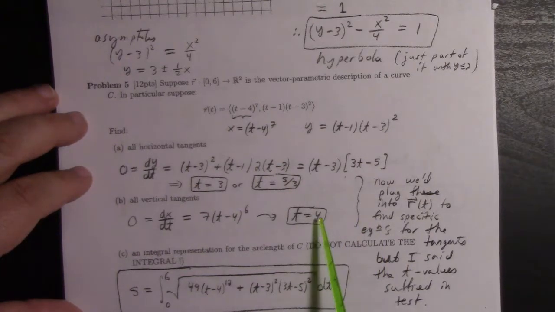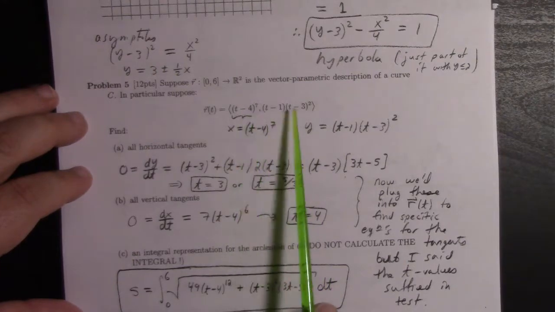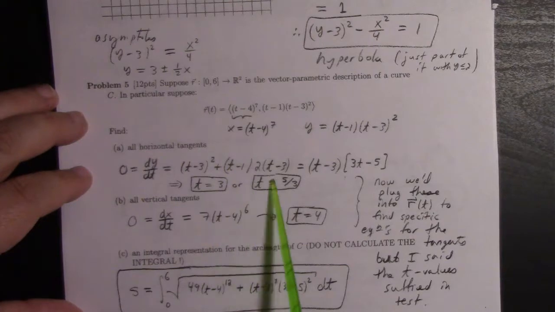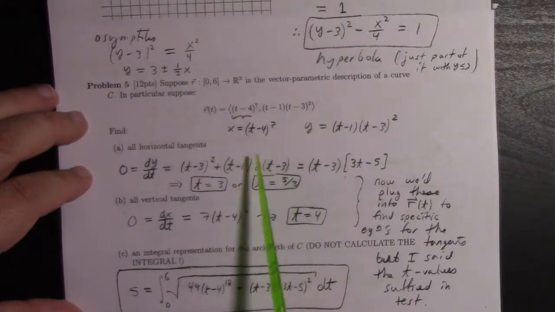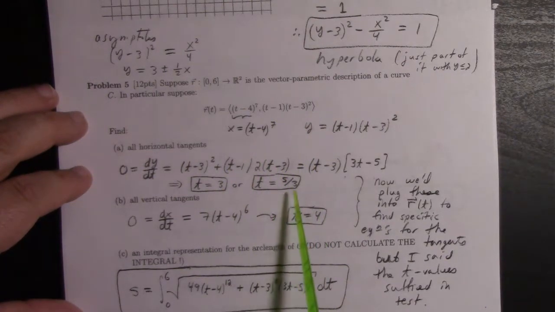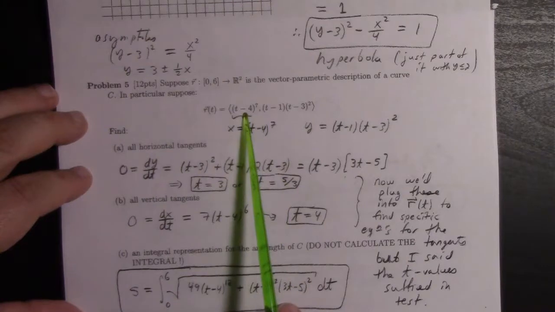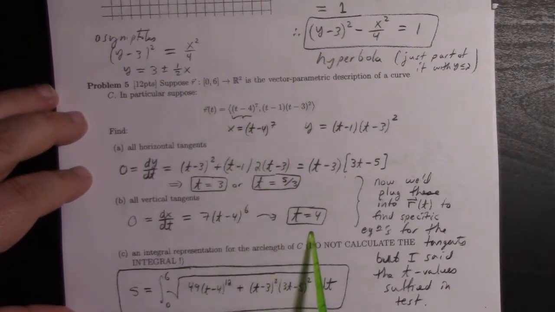Now, to actually find the equations for the tangents, I have to take these values for t and plug them back into the respective formulas. For the horizontal tangents, I would plug these times into y, which gives me y equals whatever it is at those values. For the vertical tangent, I put that into x, and I would get x equals 0 as a vertical tangent, all right?